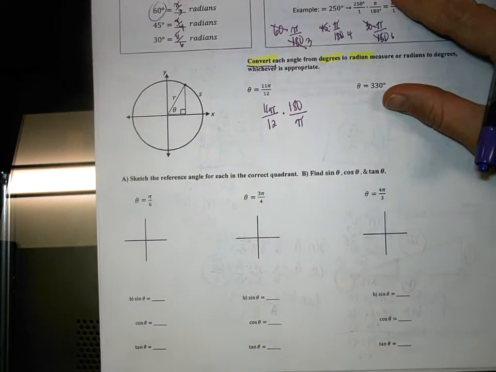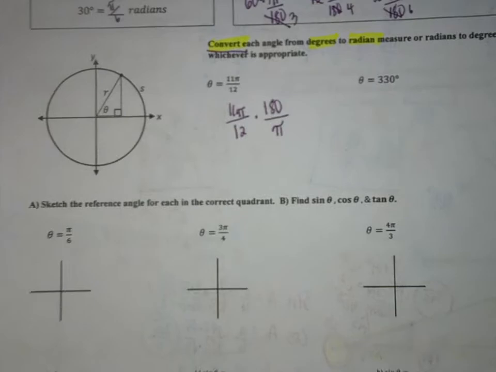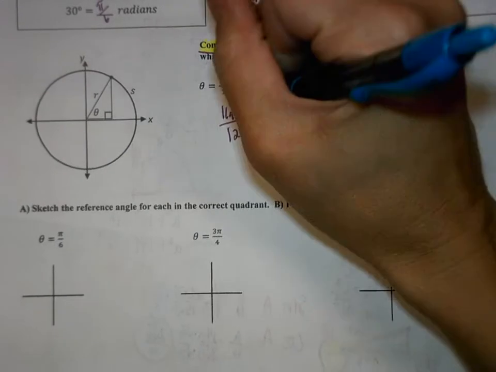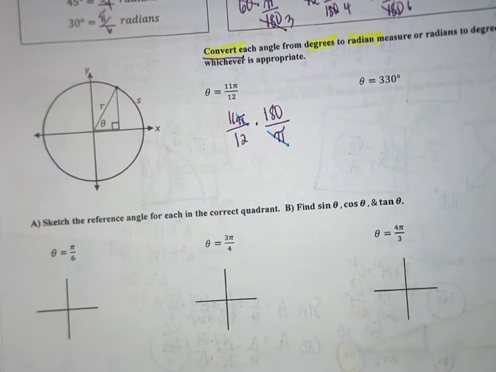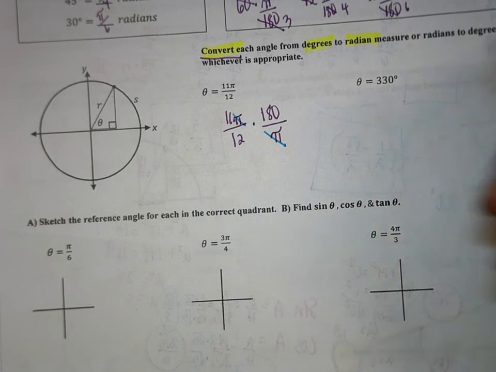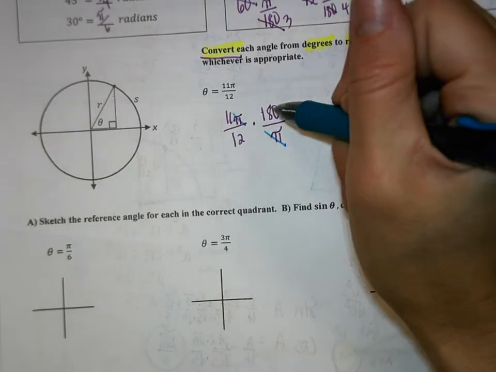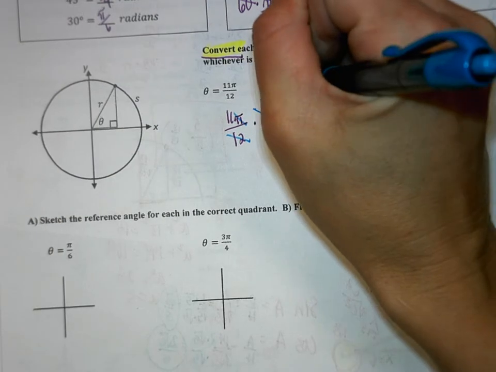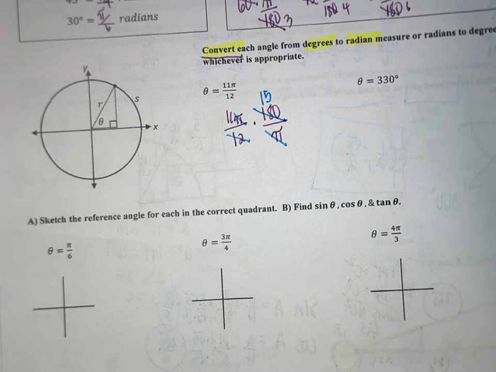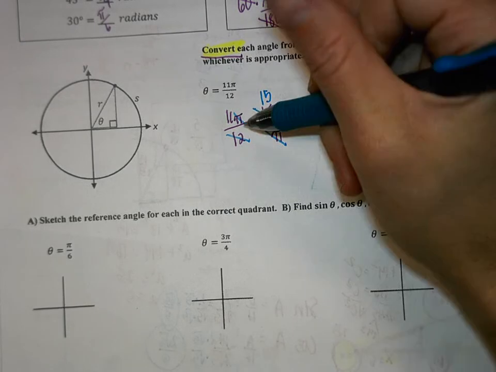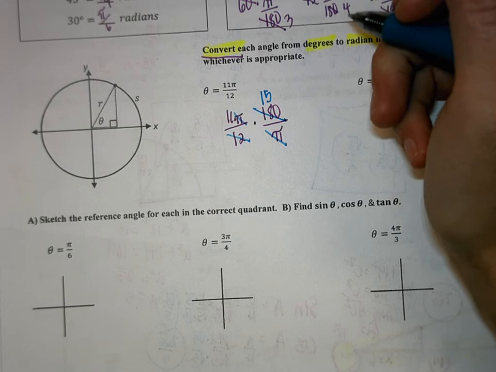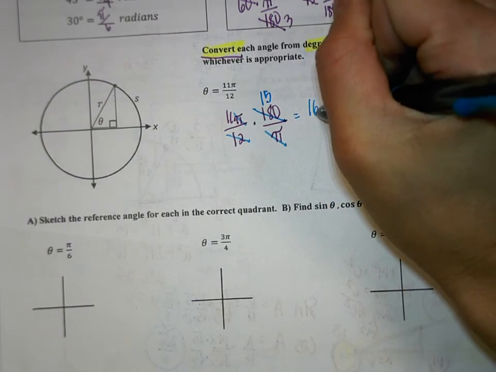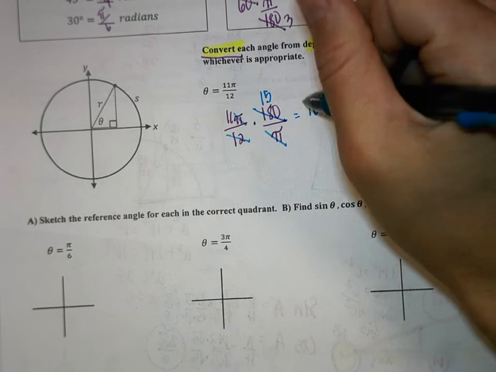So when you have pi in the denominator like this, you can notice right here that the pi's reduce. Okay, and then 12, if you divide 180 by 12, you can reduce those, and 12 goes into 180 15 times, and we're left with 11 times 15, which is 165 degrees.